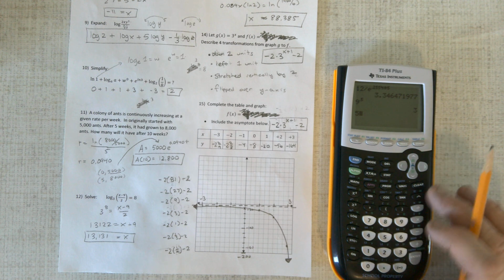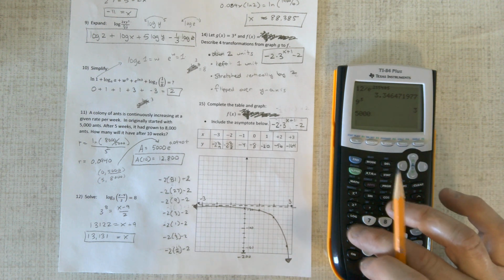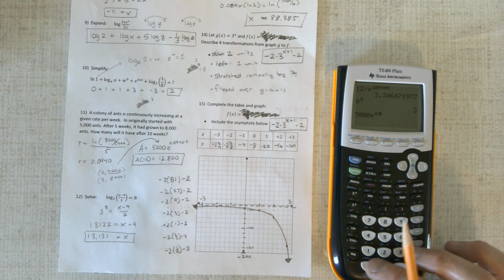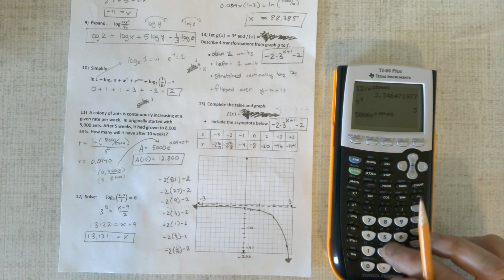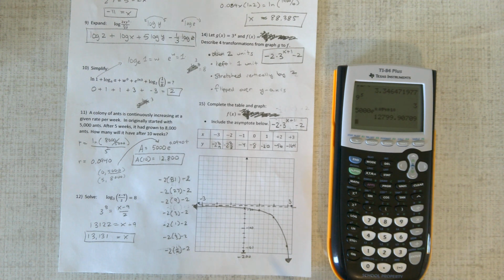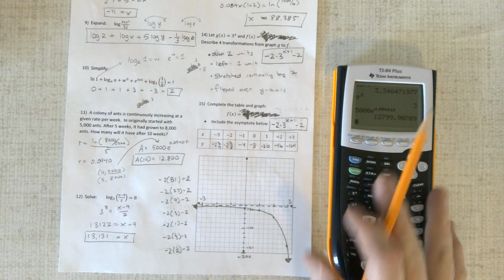Let's double check the math. 5,000 e to the 0.094 times 10. There you go. 1279. Very close if you round it.